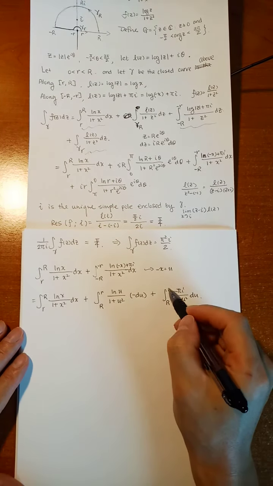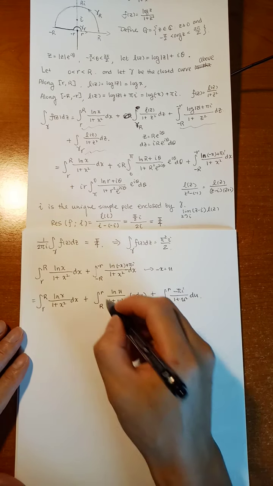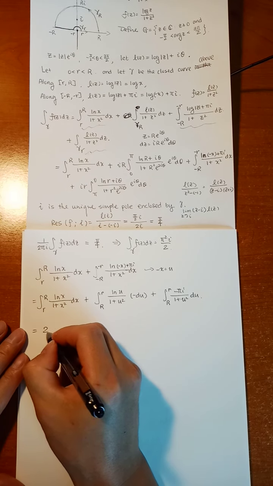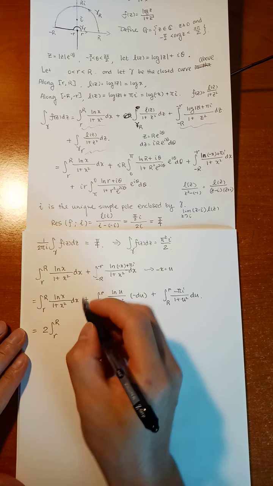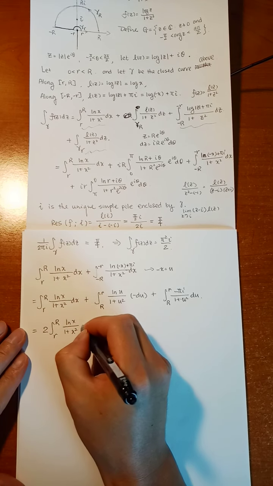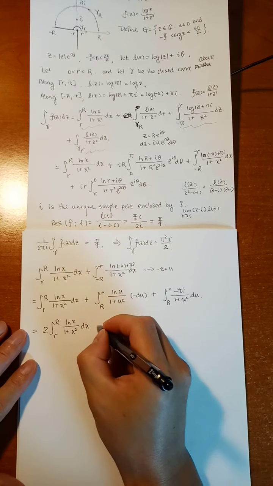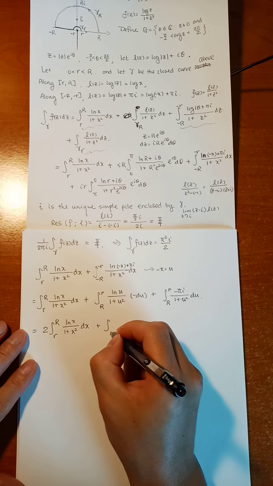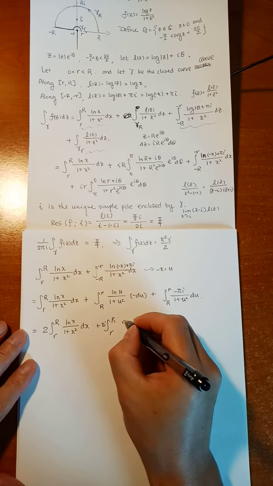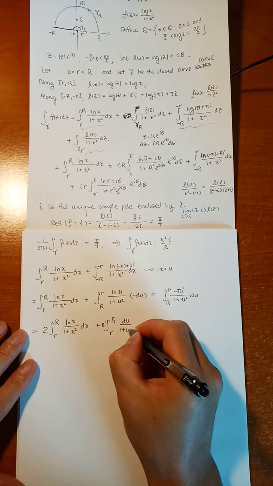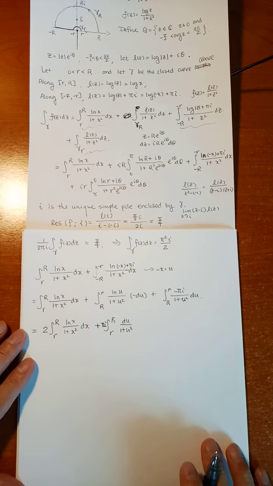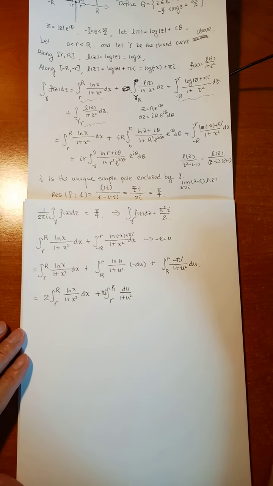The negative sign will be used to flip the limits. So here and here they are the same. So twice the integral from r to capital R of log x over 1 plus x squared dx, and this one is the integral from little r to capital R of pi i du over 1 plus u squared.